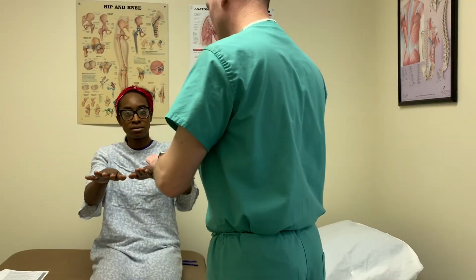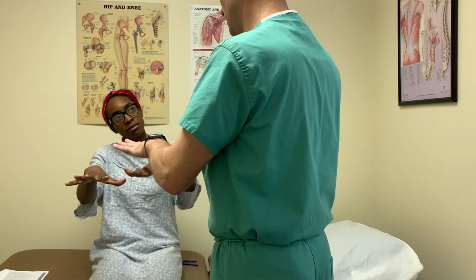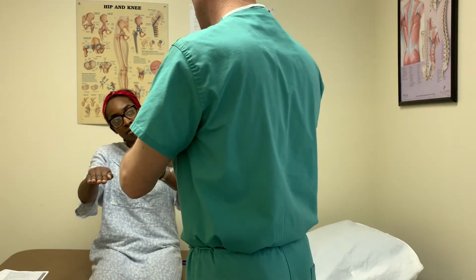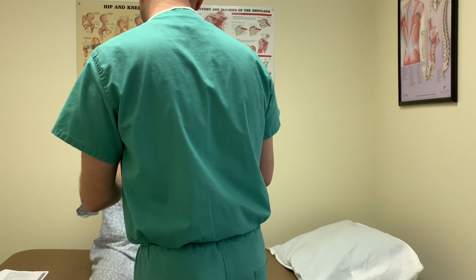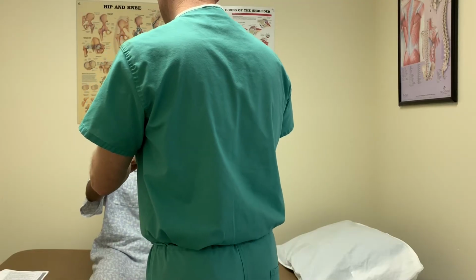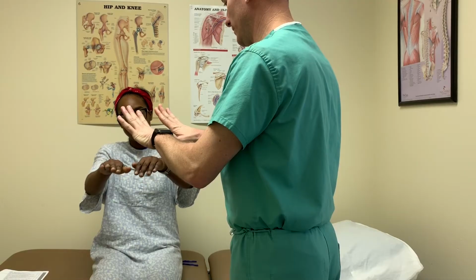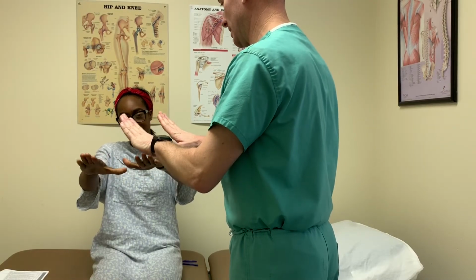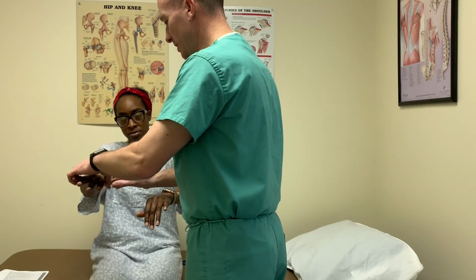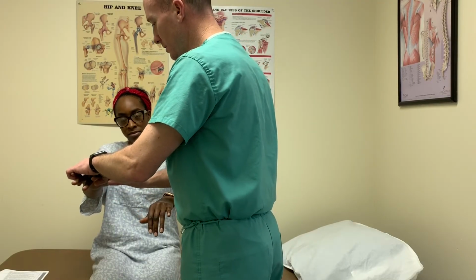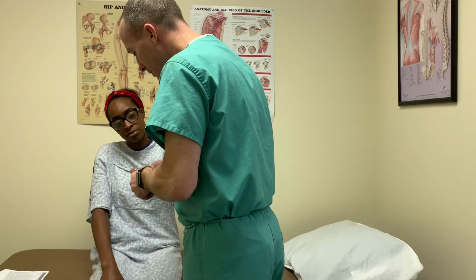Now we're going to go down to the fingers. What I'd like for you to do here is simply make a web like this with your fingers, and then bring them back together. All right. Now, let's see. I'd like for you to make a fist, both hands. And then fan them out really wide like this. Very good. And then if you can, kind of flex this thumb back for me. Finding that anatomical snuffbox right there.